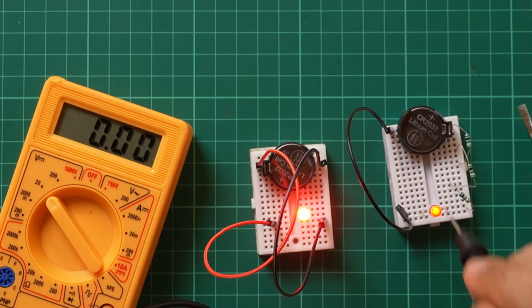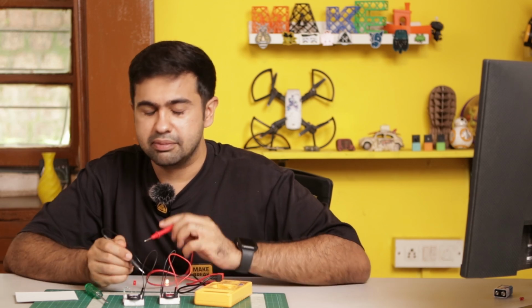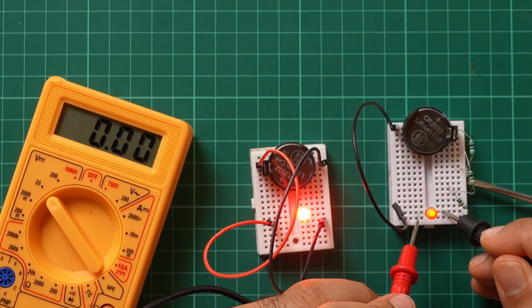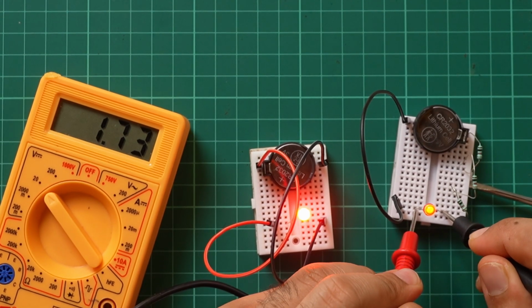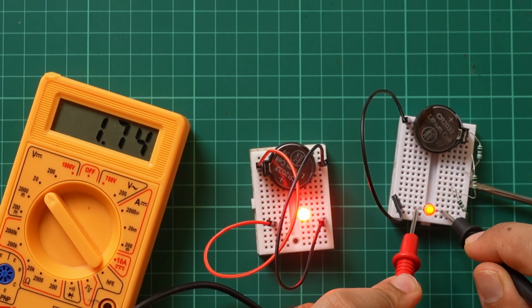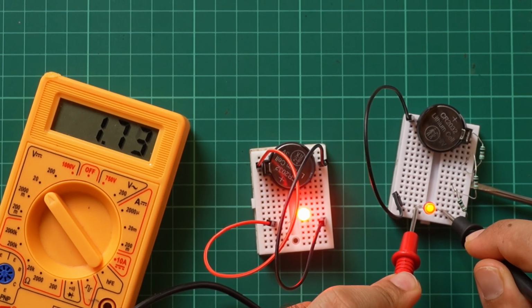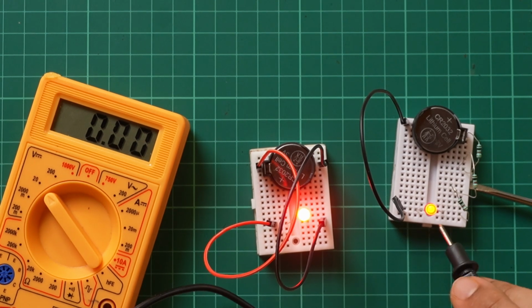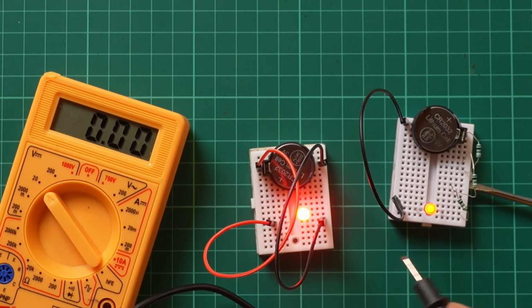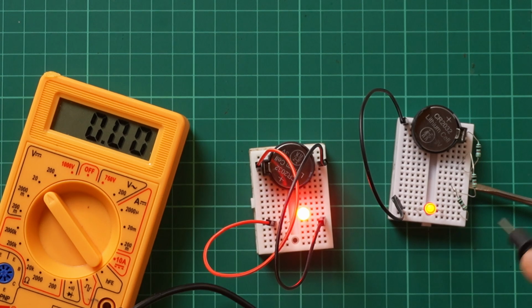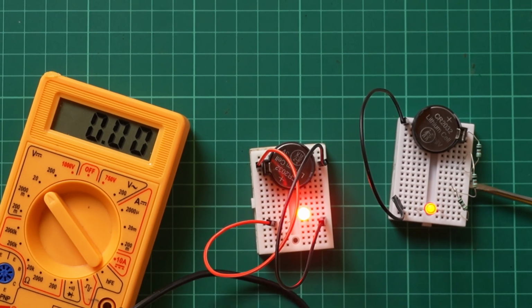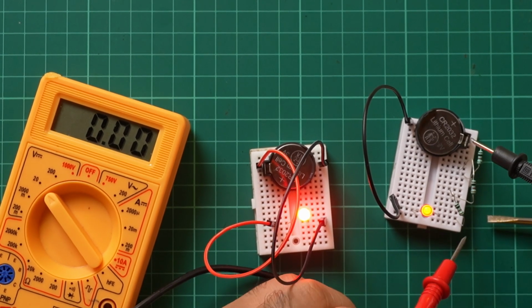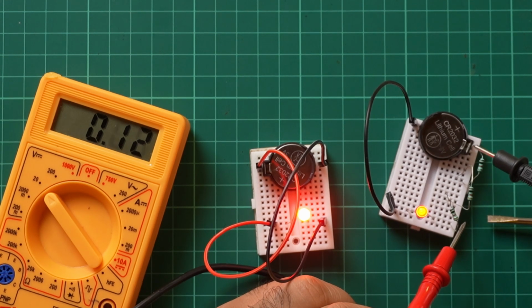Now I'm going to do the same for the other LED. What do you guys think is going to be the voltage across this LED? Okay, maybe some of you guessed it right. Let's check. And as we can see, it's a little lower, 1.73. So there is a drop of approximately 0.25 volts in this circuit versus this one, because these resistors over here are creating that voltage drop.